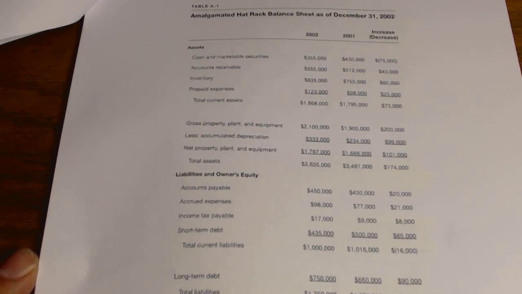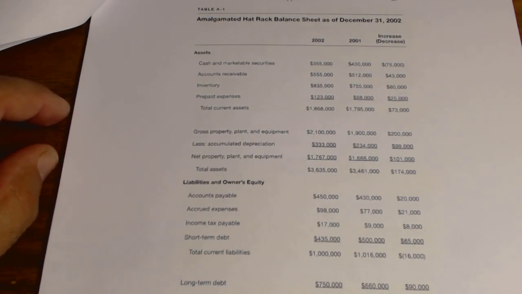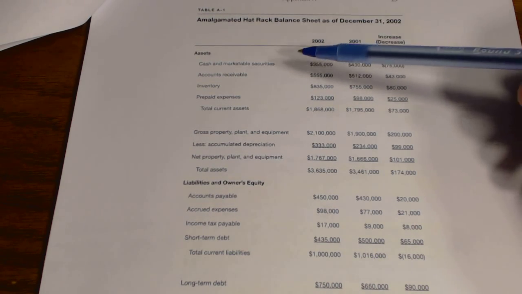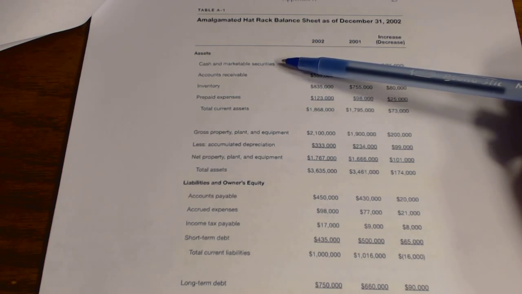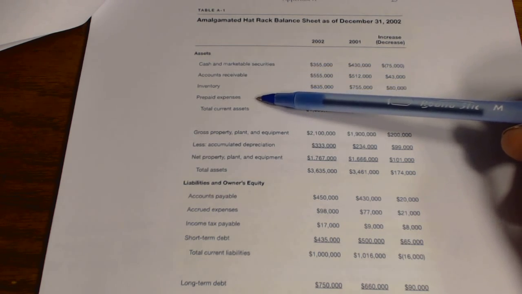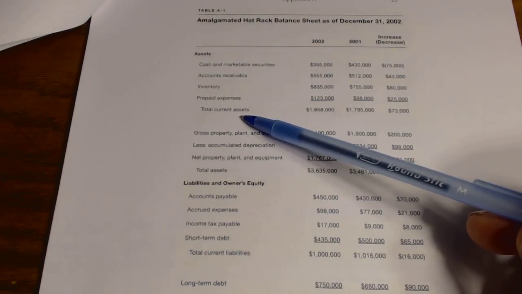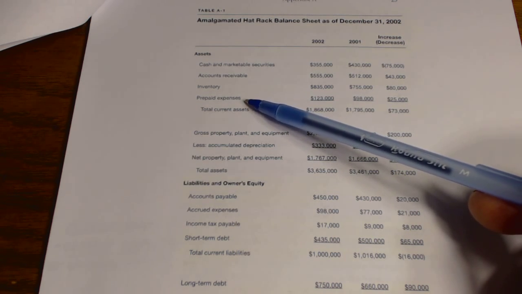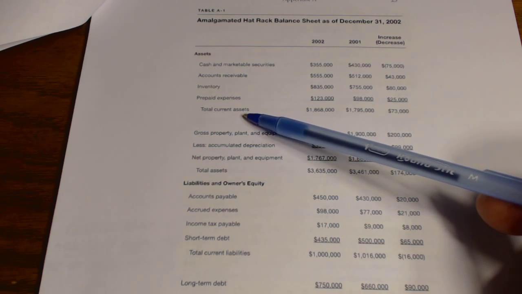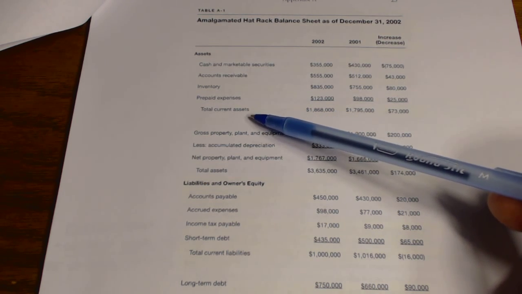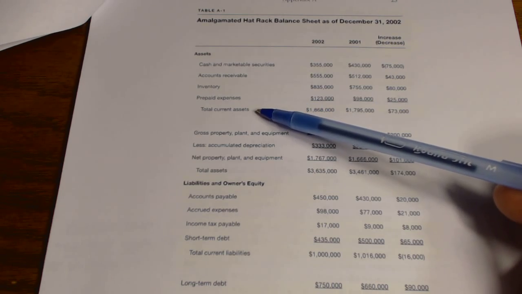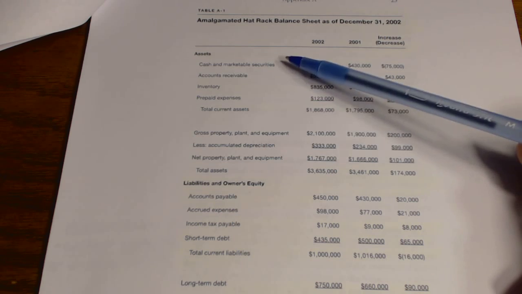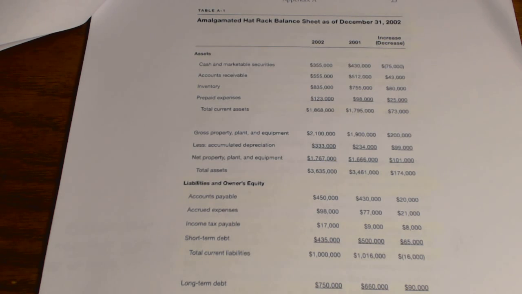Here's the example that they give, for Amalgamated Hat Rack. And see, here are the assets: cash and marketable securities, accounts receivable, inventory, prepaid expenses. These are current assets. Prepaid expenses are like if you prepaid rent. Remember, that's still an asset to you, and that's a current asset because you'll be using that up. If you paid rent 3 months in advance, you'll be using that up monthly. So remember, current assets are something that can be converted to cash within the first year.